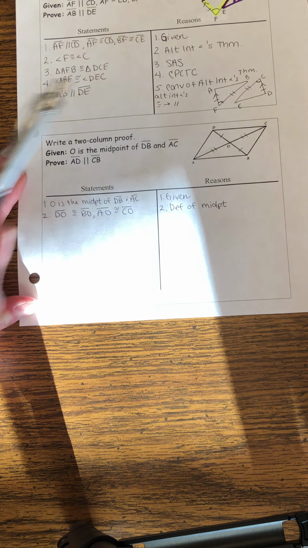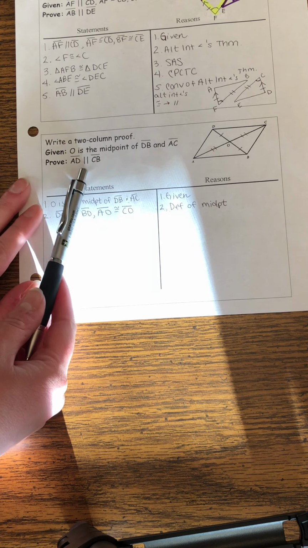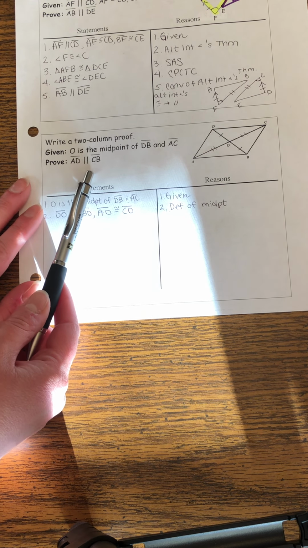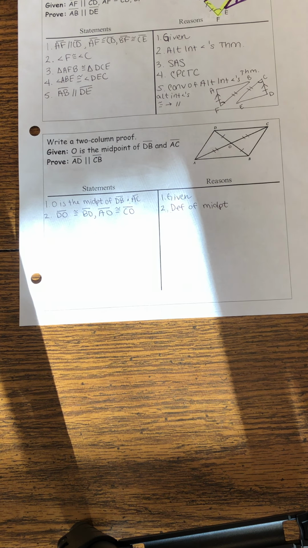That's our game plan. First step is we need to prove some triangles congruent. So how are we going to do that, and what triangles are we going to prove congruent? So I've marked up the picture with the information I know from the word midpoint. And now, if we look at the proof statement, we want to prove that segment AD is parallel to segment CB.